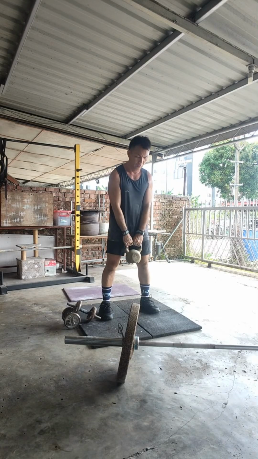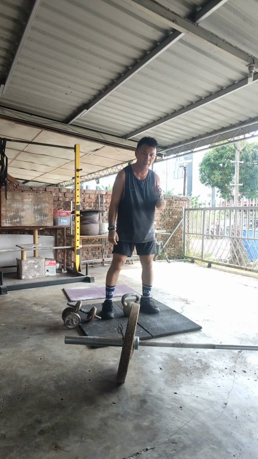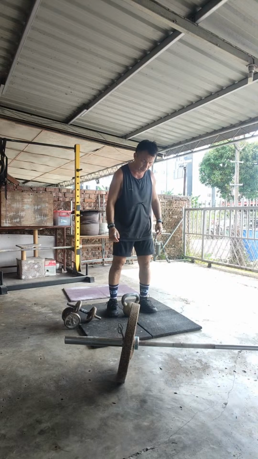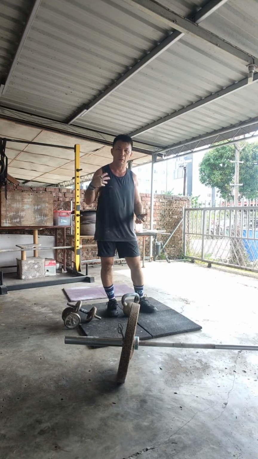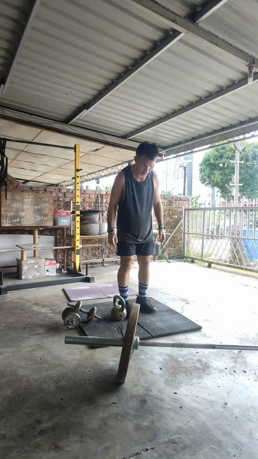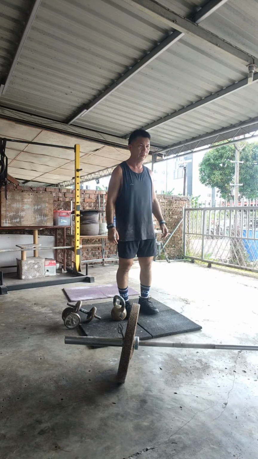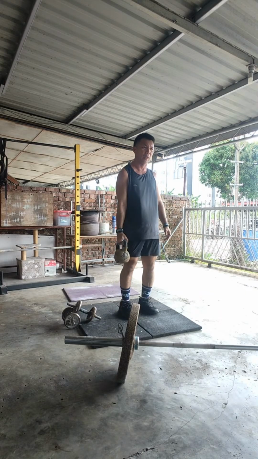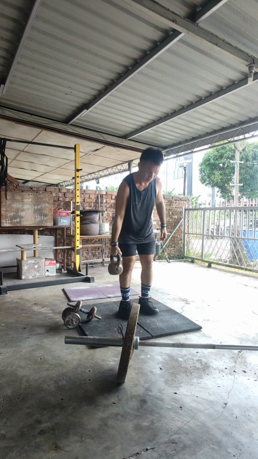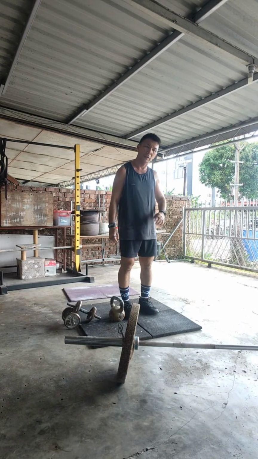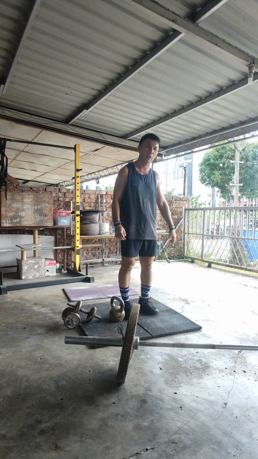Okay, so that is one way. Type number 2, you do this using one hand only. It's called the suitcase deadlift. Just a single arm deadlift, go to the side, step. Then you can change to the other side for your next round.